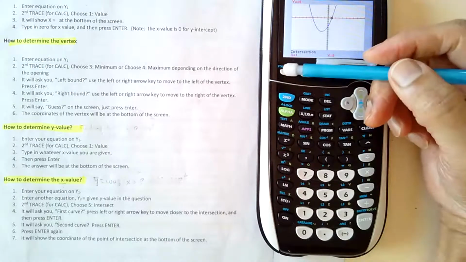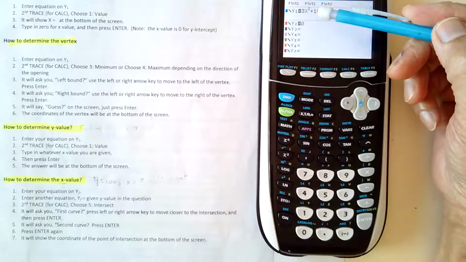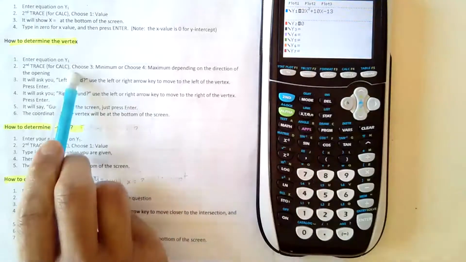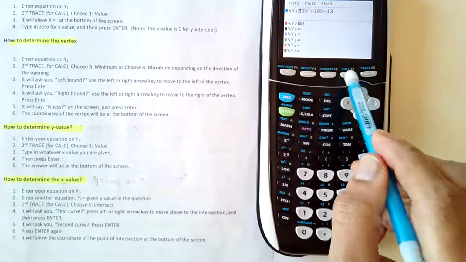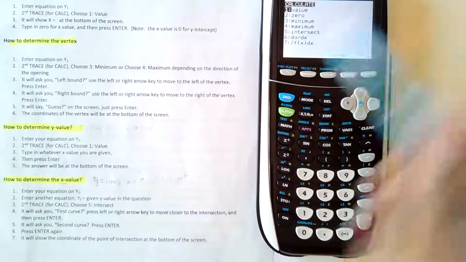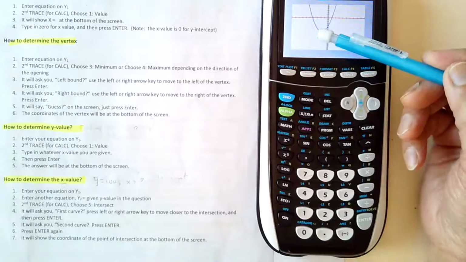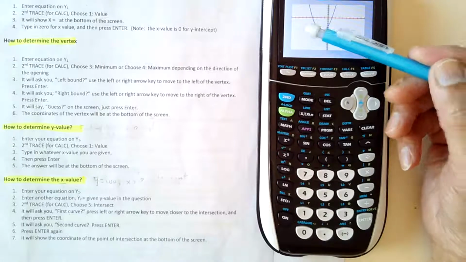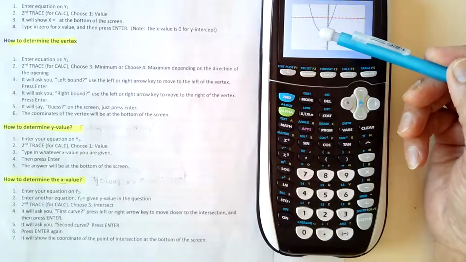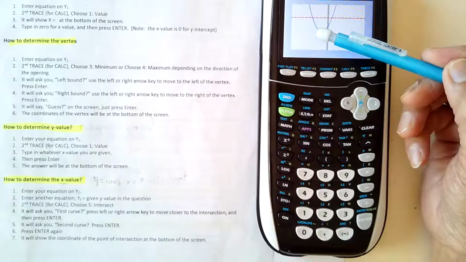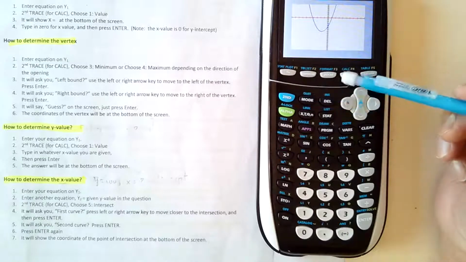Make sure we have our equation here. The next step, we press second trace. Because this graph is going up, we want to find the minimum value. It doesn't go lower than the minimum, which is the vertex. So second trace.